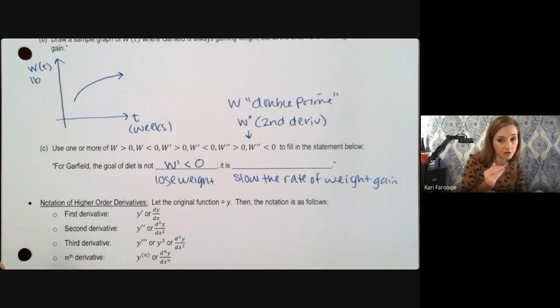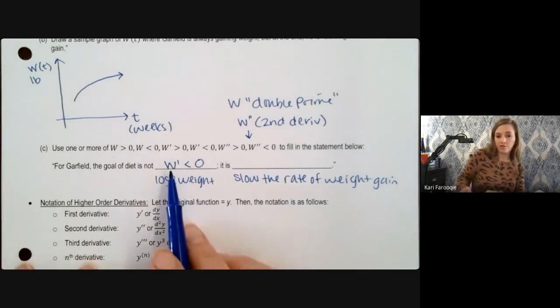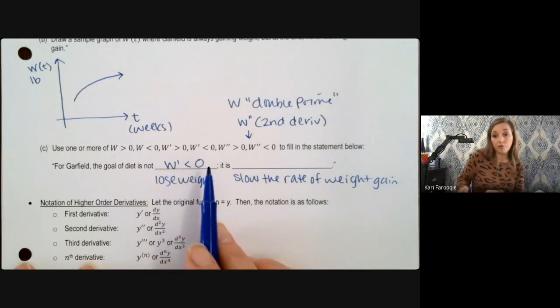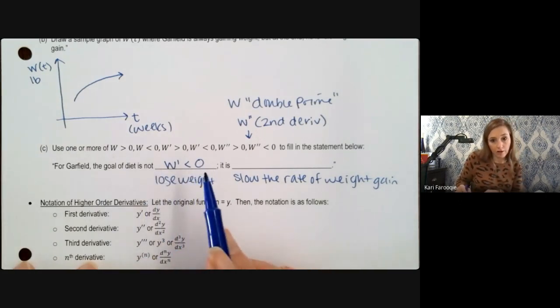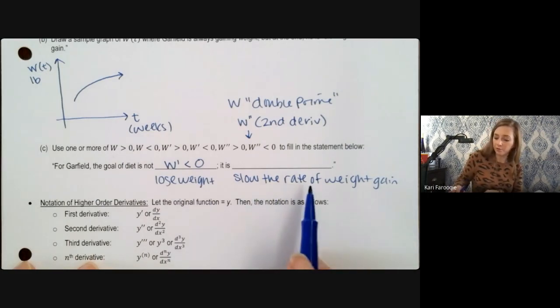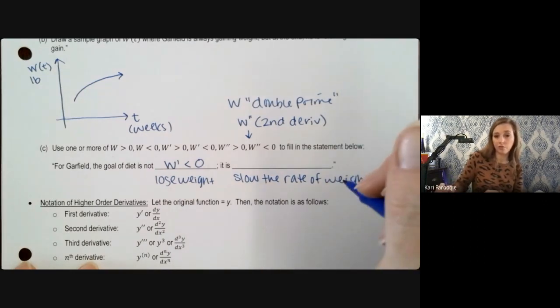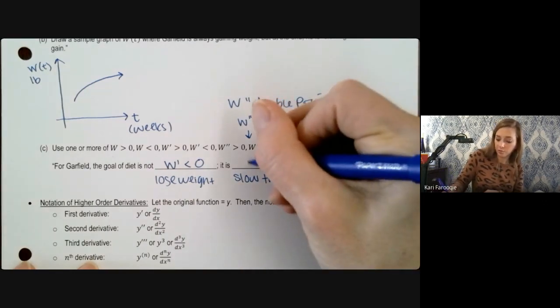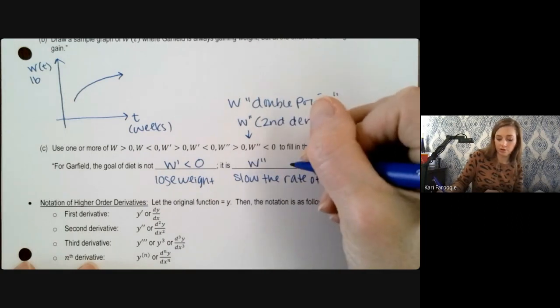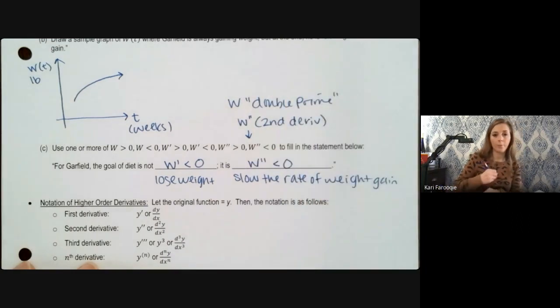So the quantity is changing. If you're losing weight, you're talking about a quantity that's changing. If we're talking about a quantity that's changing, we're talking about a derivative. So losing weight means that you would have a rate of change that was negative. Gaining weight means you'd have a rate of change that was positive. But slowing down, changing the rate of the weight gain, would be the second derivative. So in this case, he wants the second derivative to be less than 0. That the rate of change of the gain is negative.